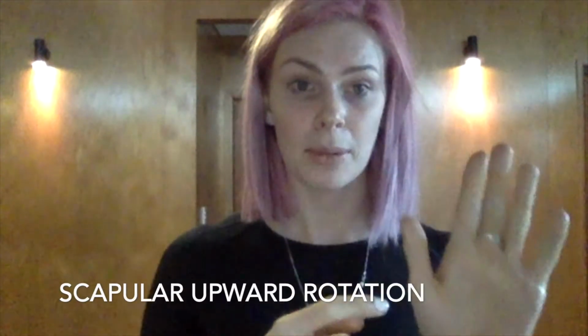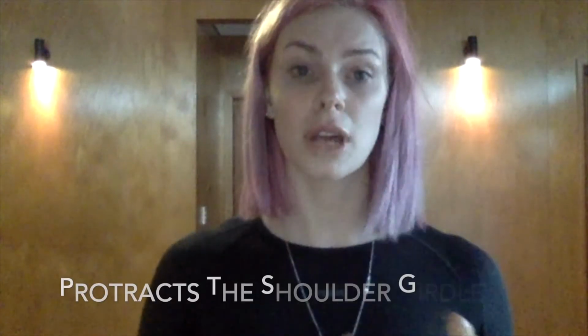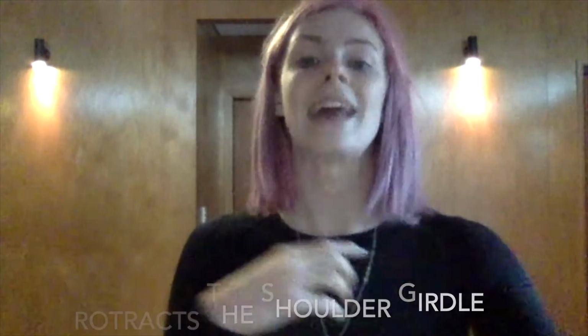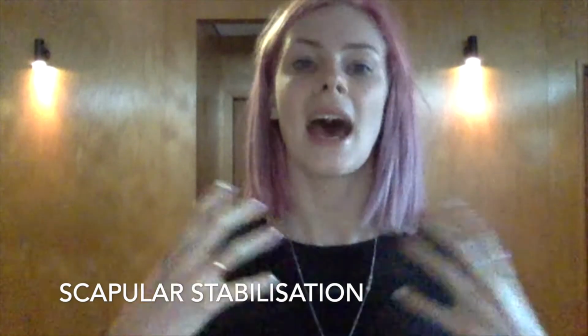It does 3 things. It upwardly rotates the scapula, like that, protracts the shoulder girdle, so pushes it forward, and stabilizes the scapula as one of the muscles that attaches to it. The final role occurs through its pull into external rotation, or flattening of that scapula onto the rib cage, and it explains how the serratus anterior is responsible for preventing the scapula from winging.